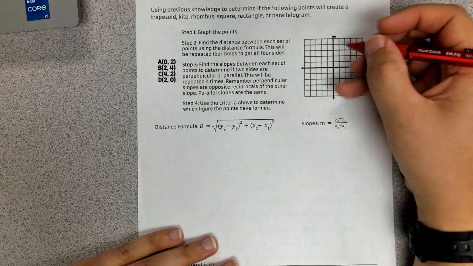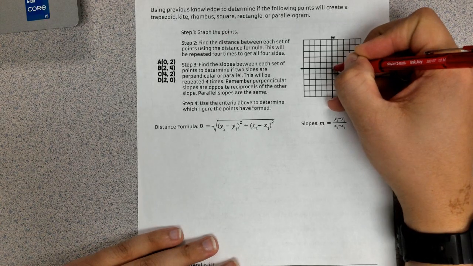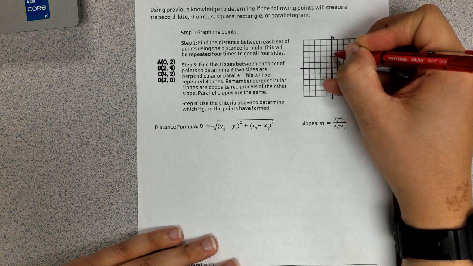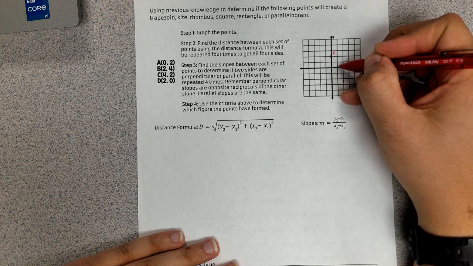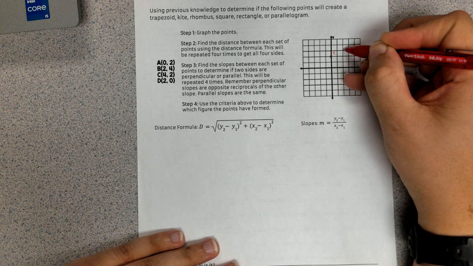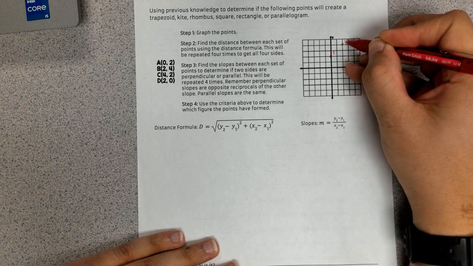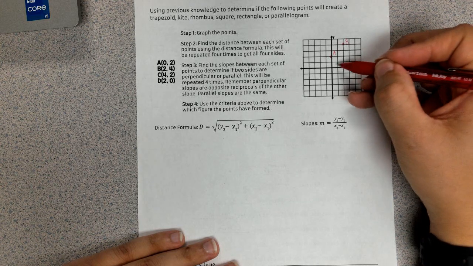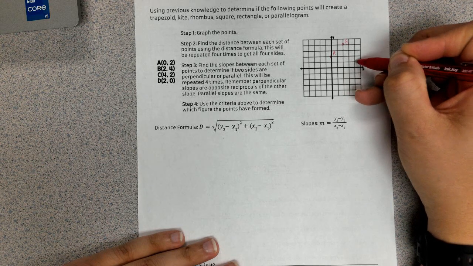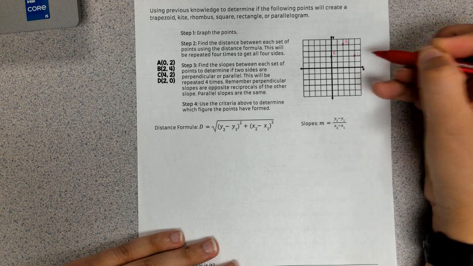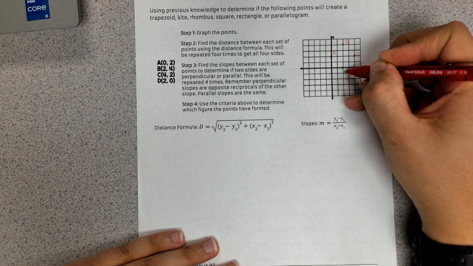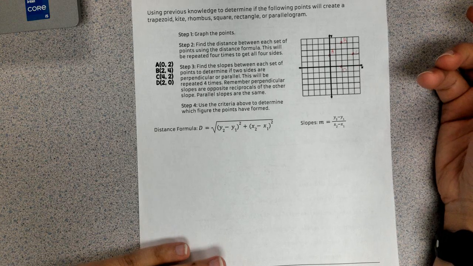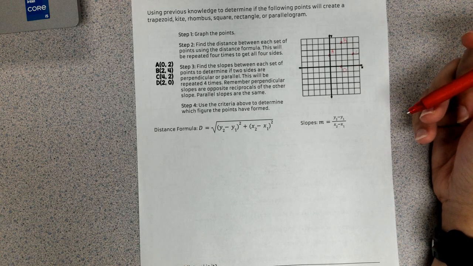We have A at (0, 2), so we go 0, and then 1, 2, so there's A. We have B at (2, 4), so we go 1, 2, 1, 2, 3, 4. We have C at (4, 2), so 1, 2, 3, 4, 1, 2. And we have D at (2, 0). Okay, so there are my 4 points.